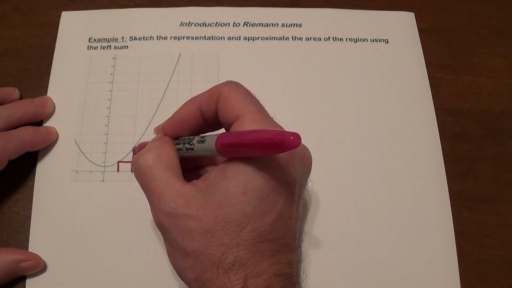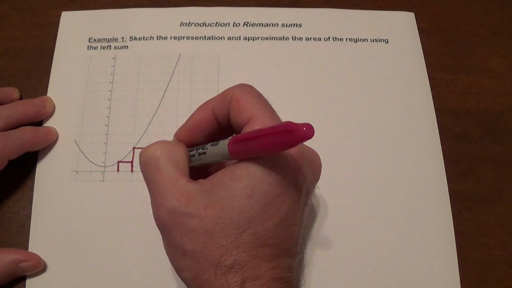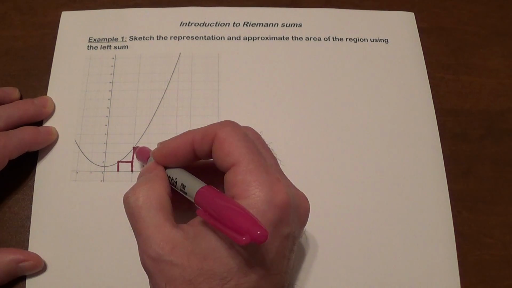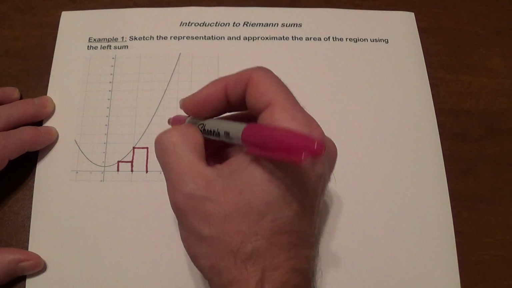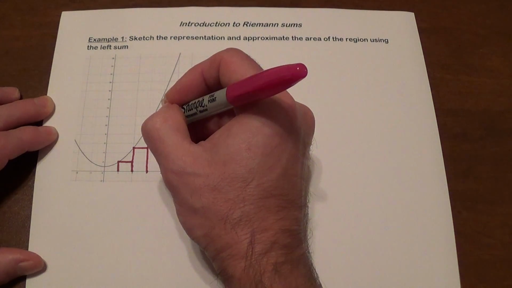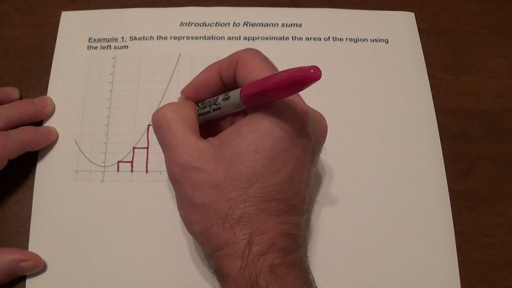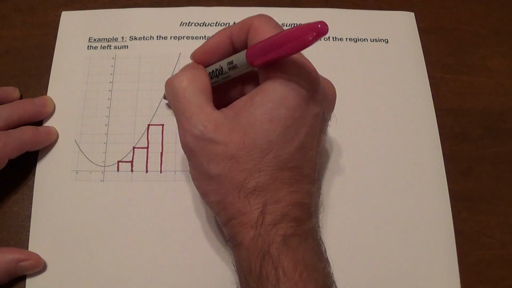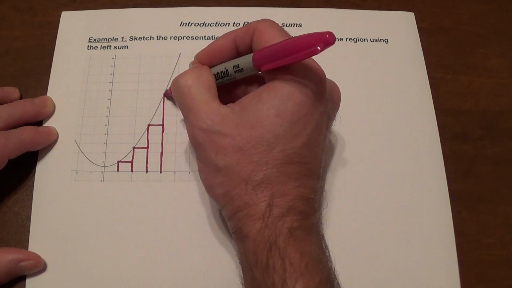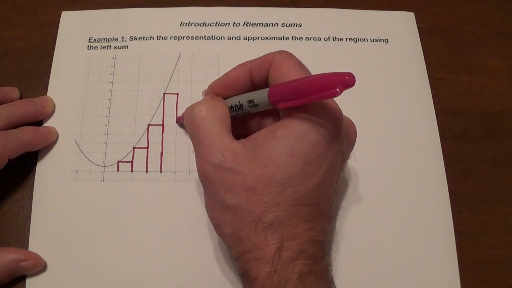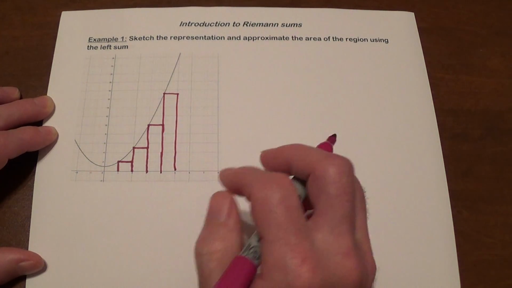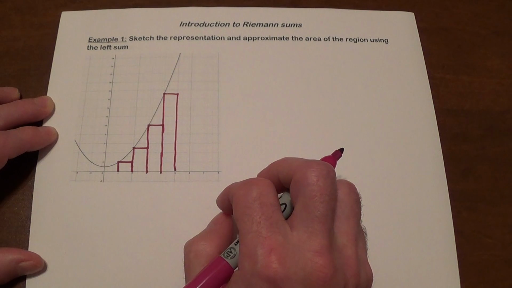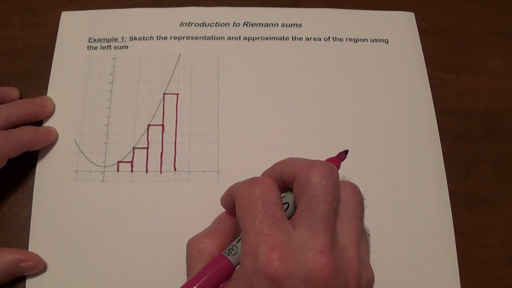Then we do the same thing from 2 to 3, the upper left corner sits on the curve. Our third one is going to be here. Again, our upper left corner sits on the curve, and finally our fourth rectangle is going to be like this. So all we need to do now is find the area of each rectangle and add them together.